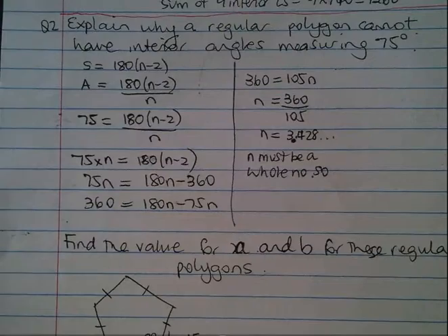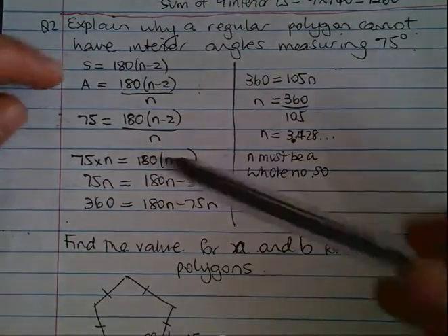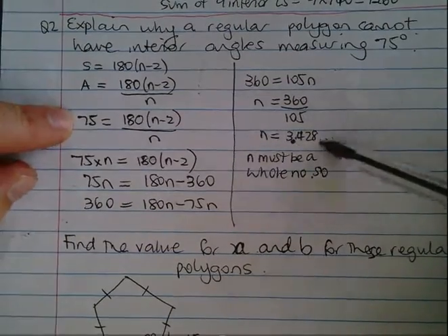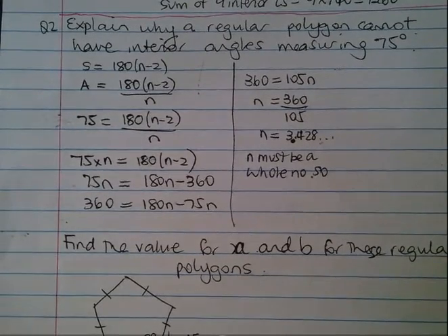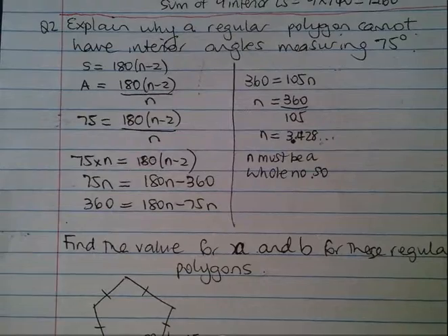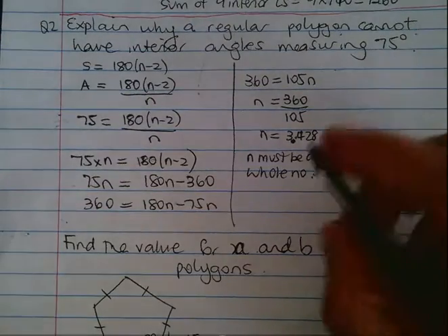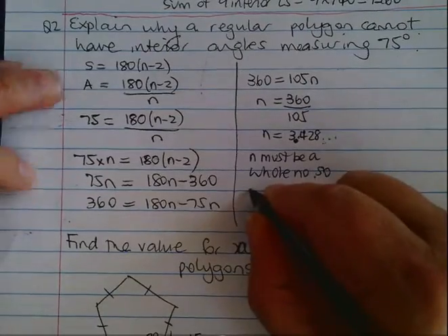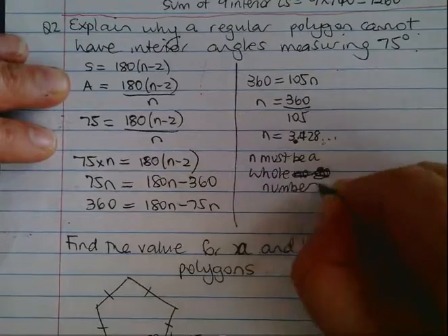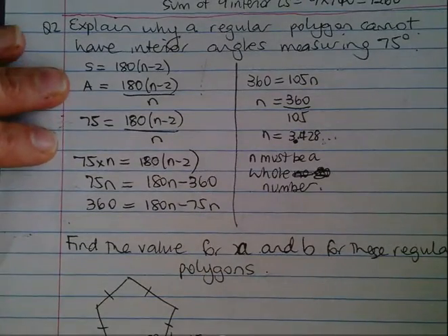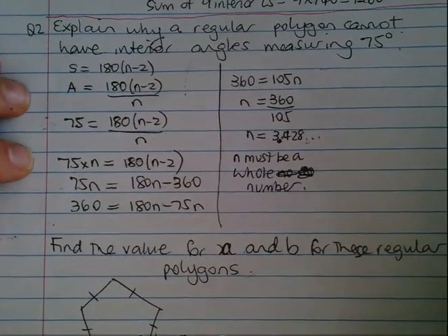I could ask this question again and choose a number that will give me N to be a whole number, and then if N is a whole number, then you can have a polygon with those interior angle sizes. All right, so N must be a whole number, so that's why. That's the answer. That's why you cannot have a regular polygon with interior angles measuring 75.